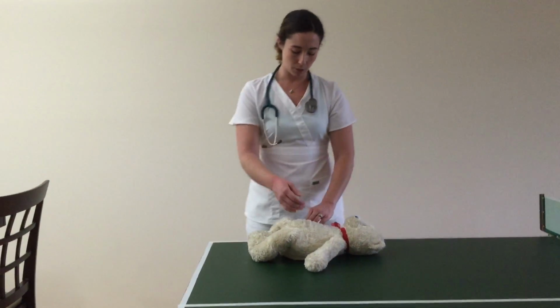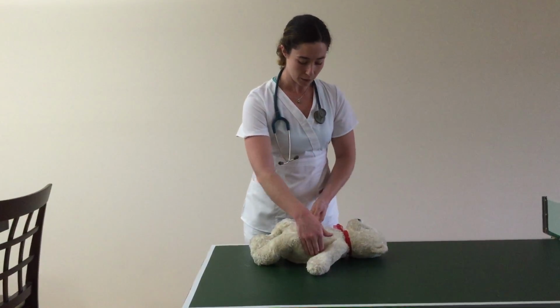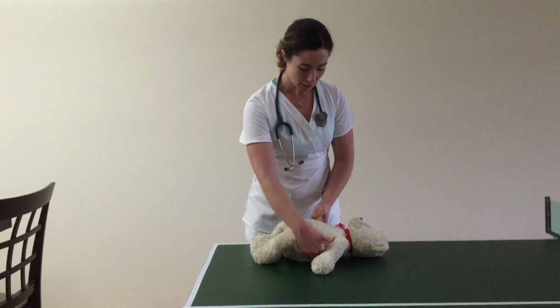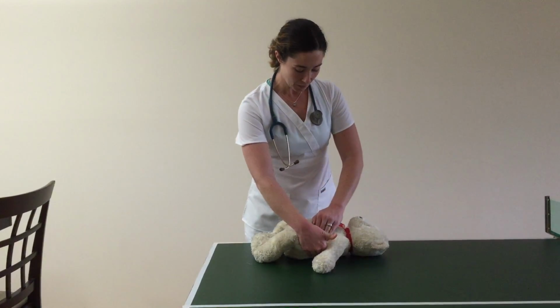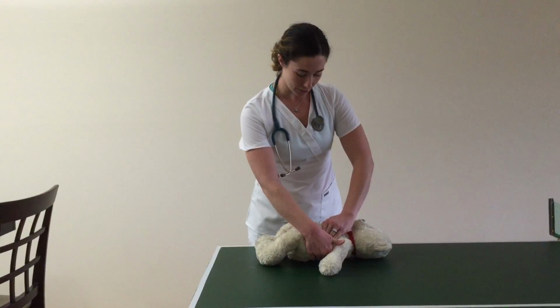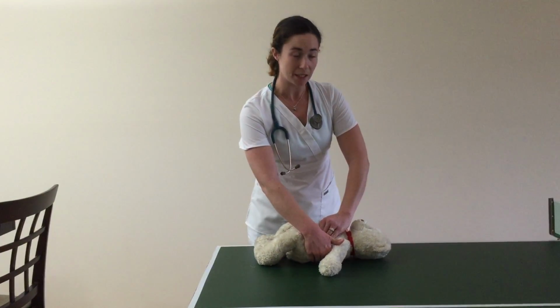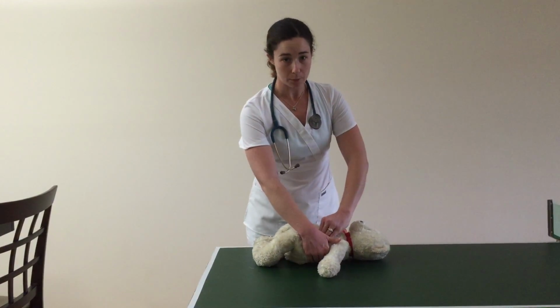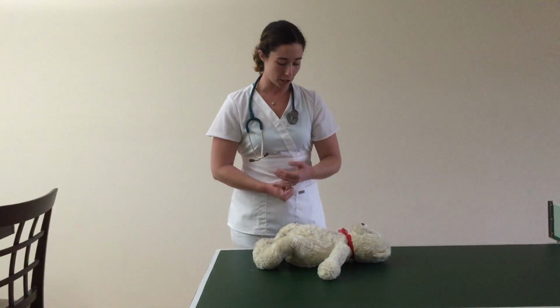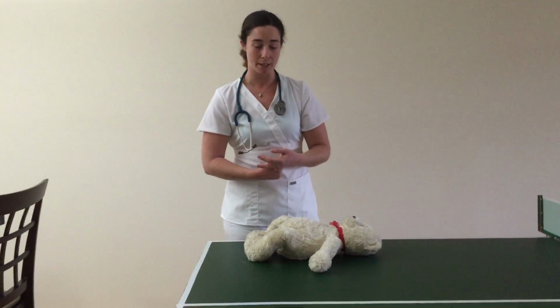Then we go on to palpate the spleen. So the same thing, place your right hand underneath the patient, ask them to take a deep breath. Then you palpate deep under the left intercostal margin. A normal spleen is not palpable. If you can palpate the spleen, you would be looking and worried about splenomegaly.